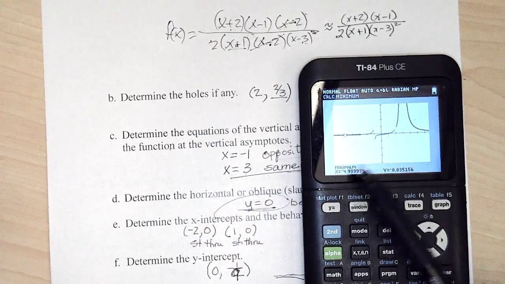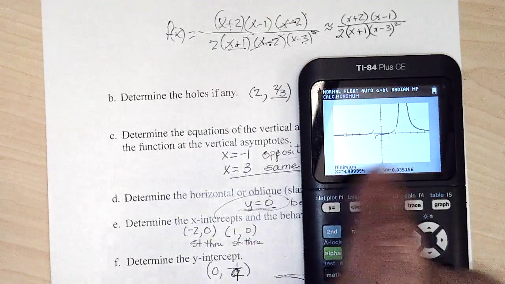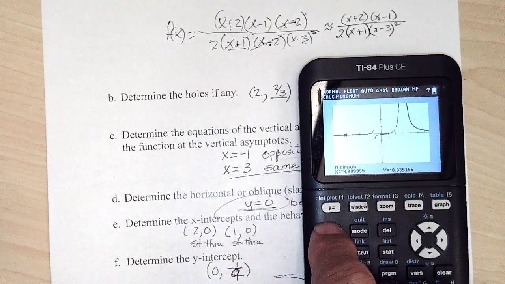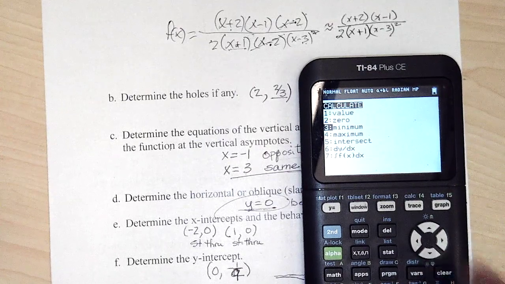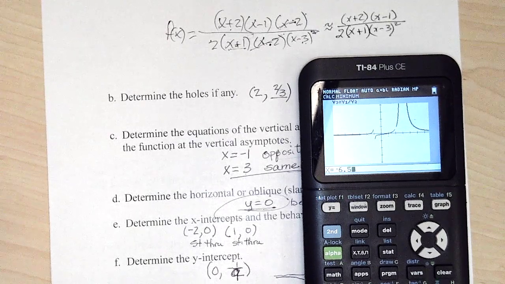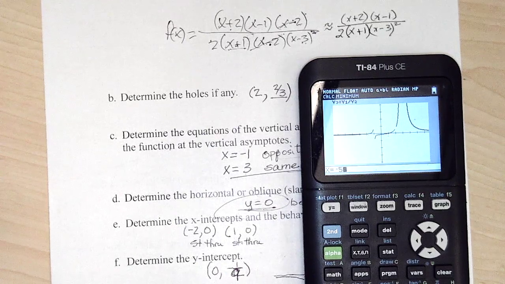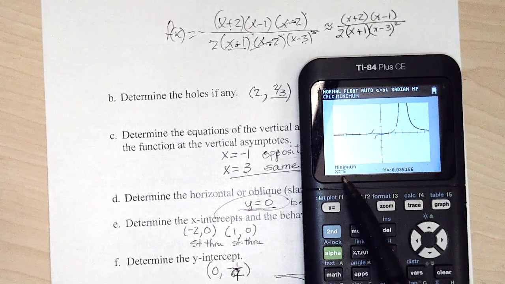Ooh, -4.99. Maybe I didn't go over far enough. Maybe it's further that way. Better do this again. Second, calculate, minimum. That's somewhere between -6.5 and, see, I moved it over to there, and -2, and let's guess -5, and it says, oh, it does happen at -5.